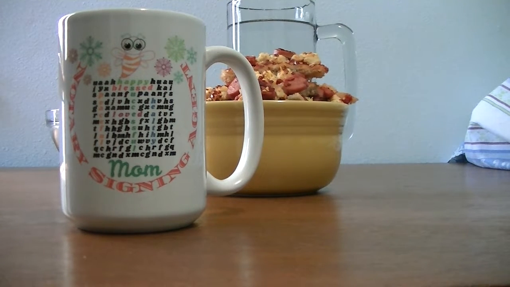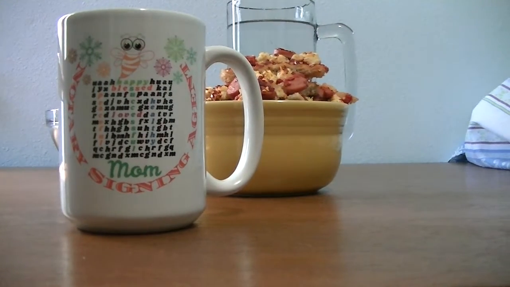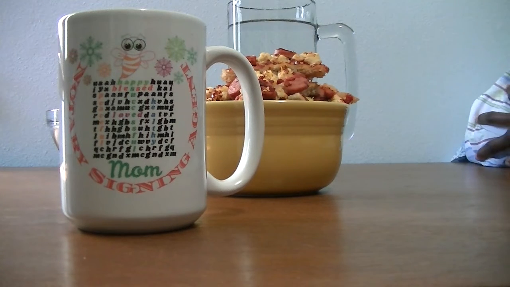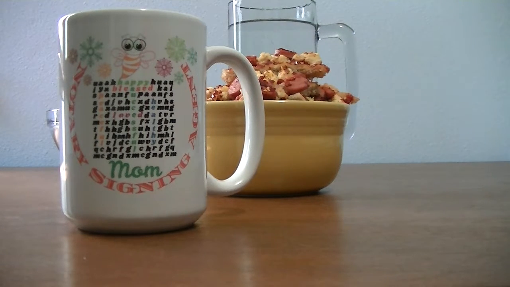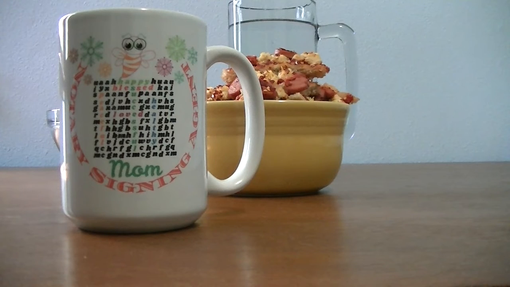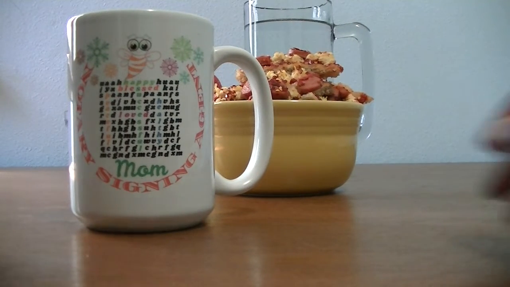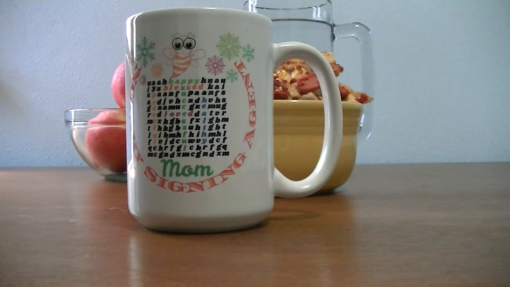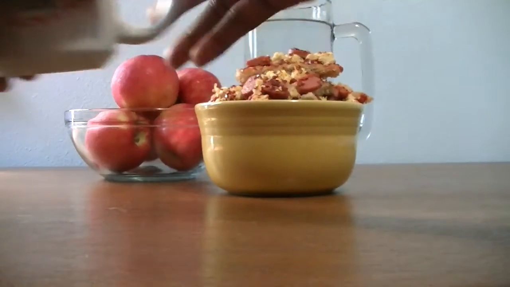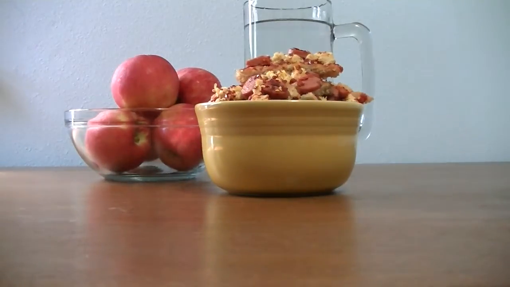I'm working near a window, but I turned the light on in the room as well. So now that we have our camera positioned, we want to have the space for the mug. Since the mug is not going to be in the video, we want to have a surface for it.